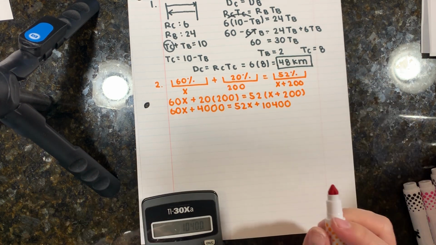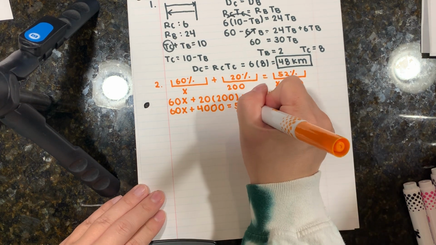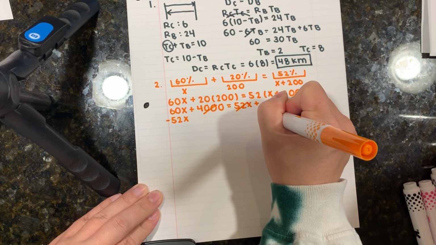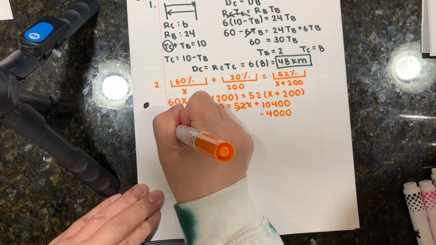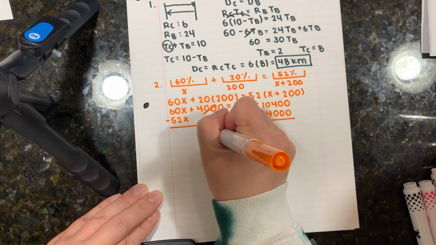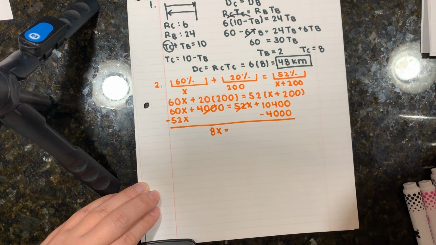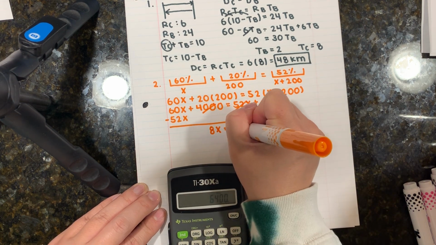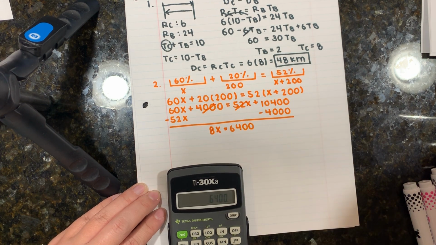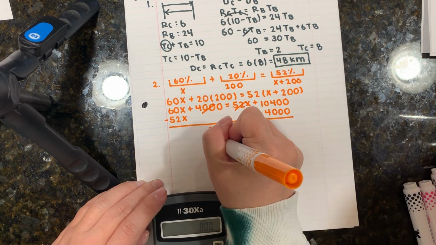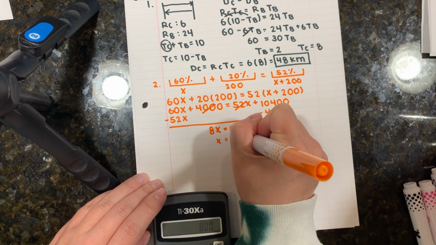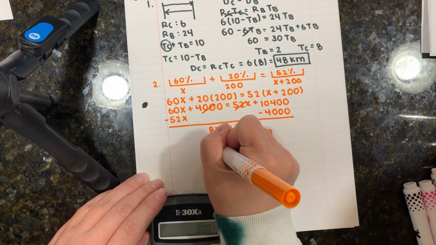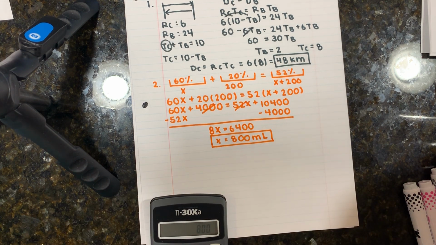10,400. And now what you're going to want to do is move the 52x to the left and move the 4,000 to the right, and we end up with 8x is equal to 6,400. And then when you divide by 8, we get that x would be equal to 800 milliliters. And that concludes number 2.